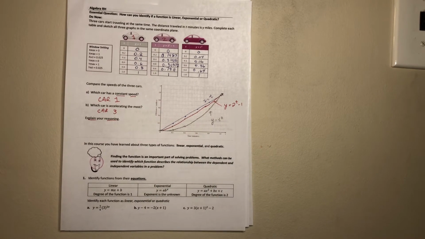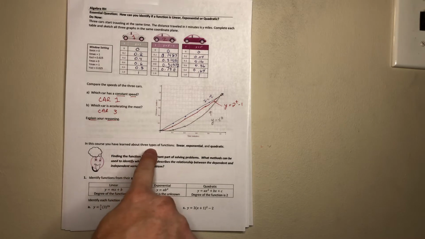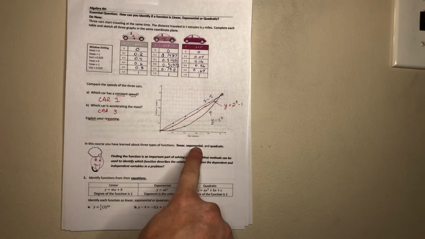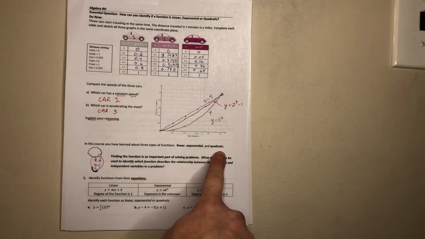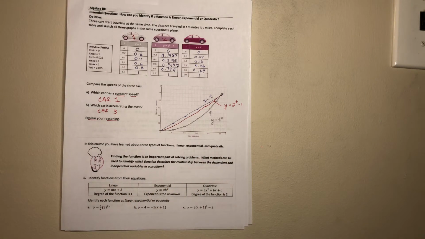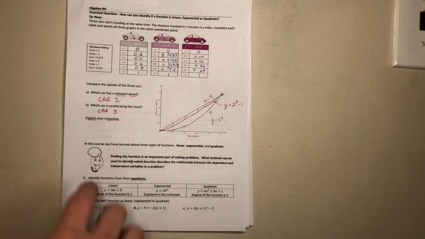All right, so in this course, you have learned about 3 types of functions: linear, exponential, quadratic. You guys know these 3 functions really well. What we're going to do today is talk about different ways we can identify these 3 functions so that you know them even better.